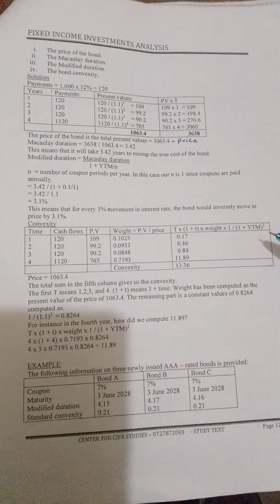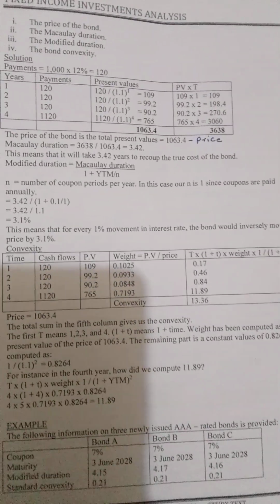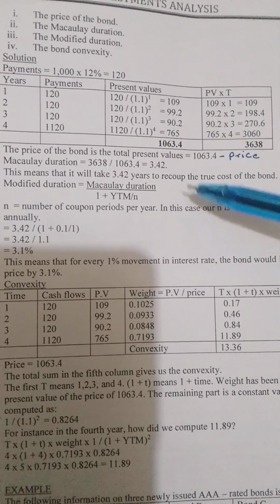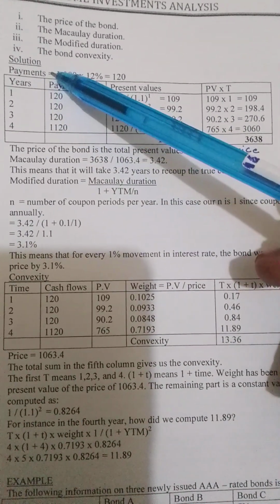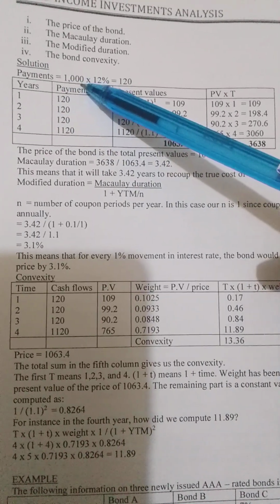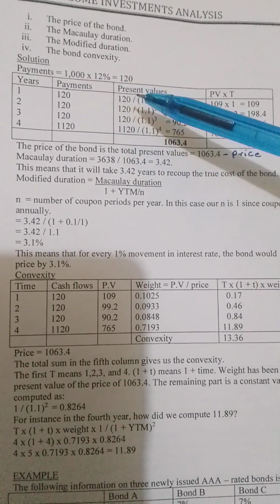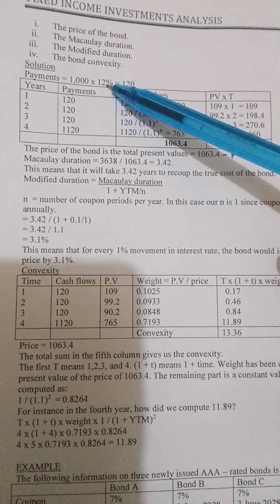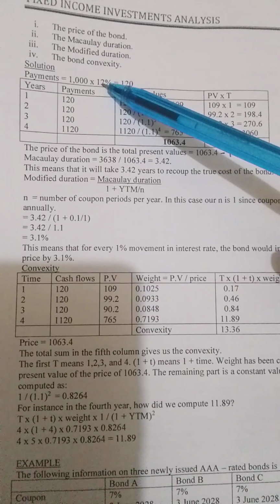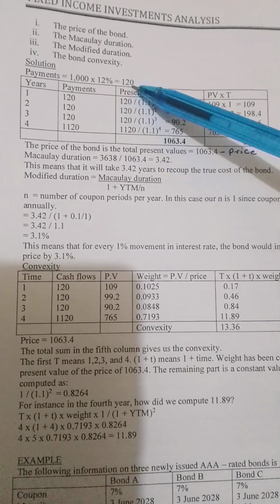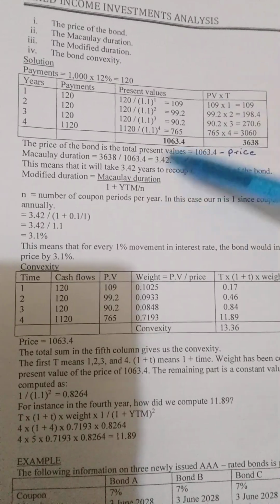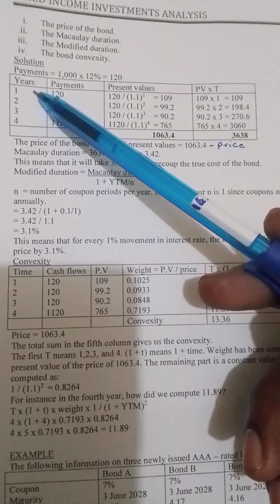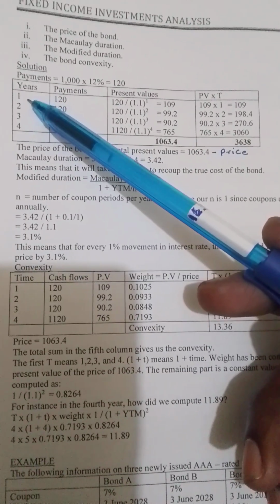Let's start with the Macaulay duration. Because you have done it on the other page, I don't expect any challenge from your side. You start with how much we are receiving. You take 1,000, the face value of the bond, times 12%, the coupon rate. So 12% times 1,000 is 120. Remember, these payments are made per year, and the bond matures in 4 years.